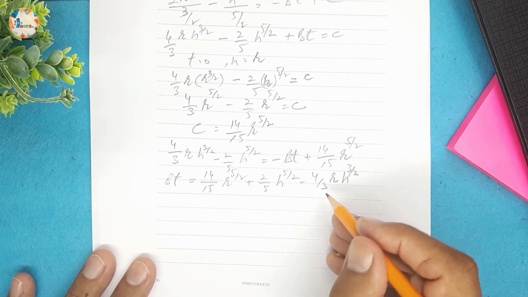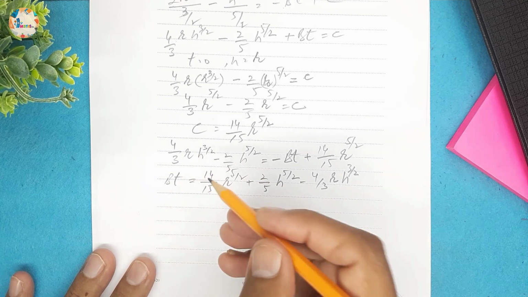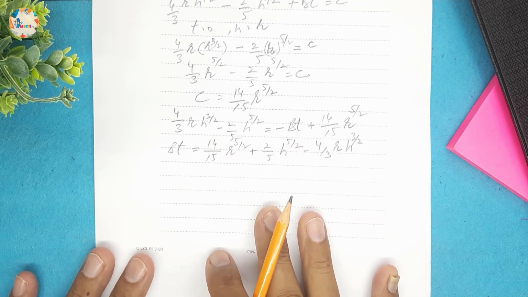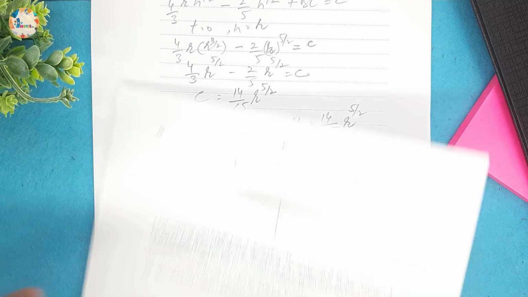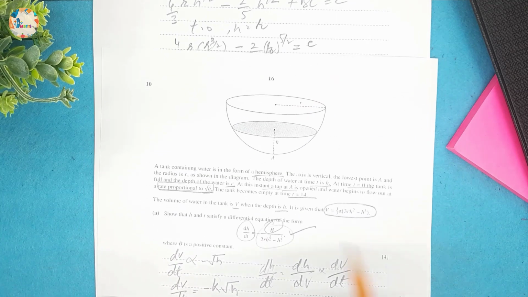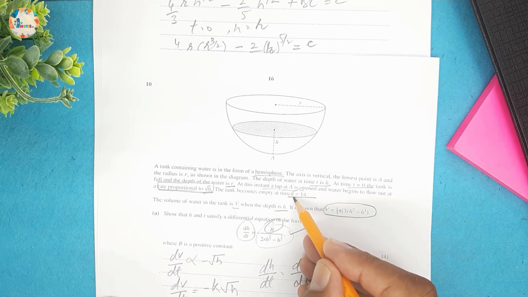So now we can further simplify. Basically we need the constant value for b also, and we know it's given in the question that at t is this one, when this will be finishing, the t value will be 14.